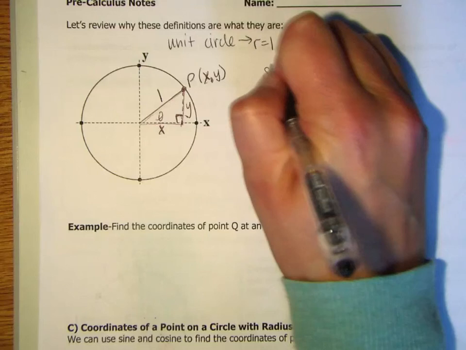All right, so let's look at another example. Find the coordinates of point Q at an angle of 130 degrees on the unit circle. Again, all we're doing is taking the cosine of theta for x, the sine of theta for y. Don't make this hard. Please don't.